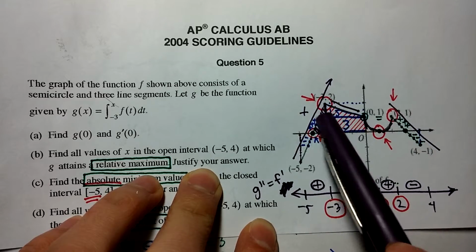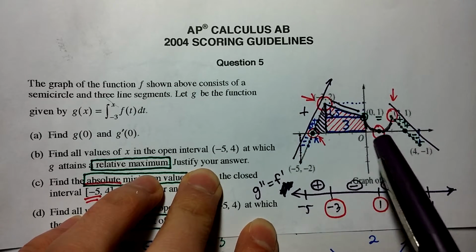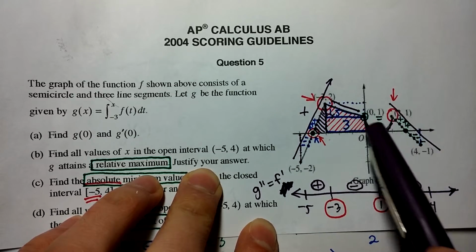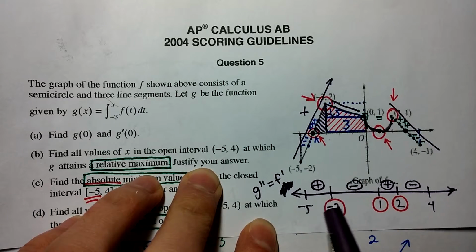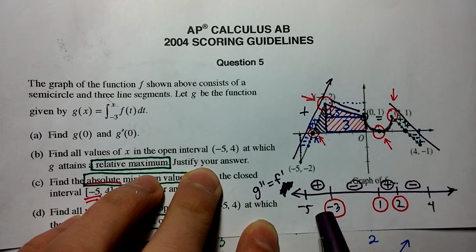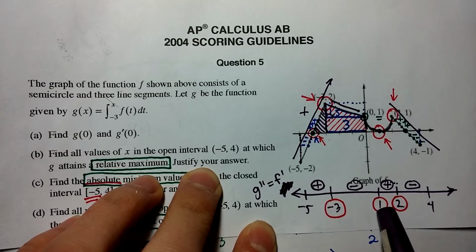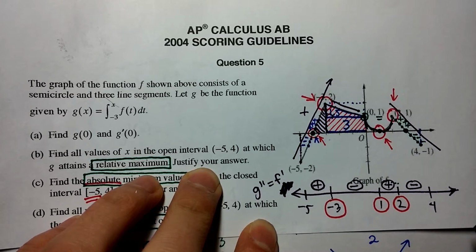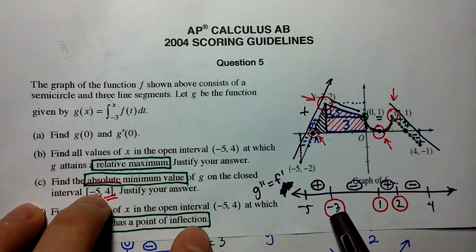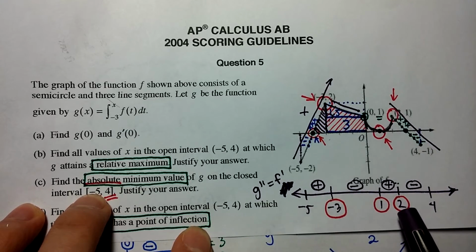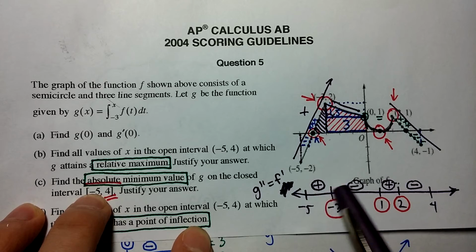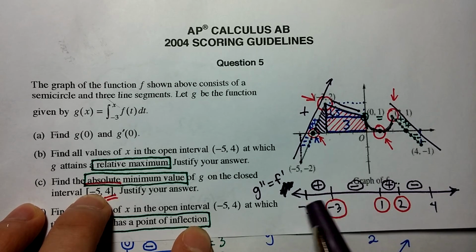And notice how when you take the tangent line or derive these maxes and mins, they end up being points of inflection on g double prime, on the second derivative. Okay, so basically we have points of inflection at -3, +1, and 2, because we know for sure that we are changing concavity between those three numbers.